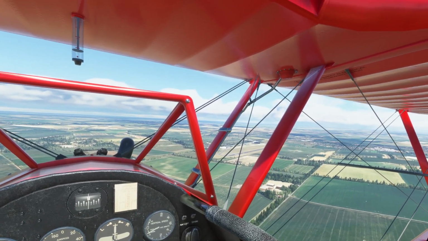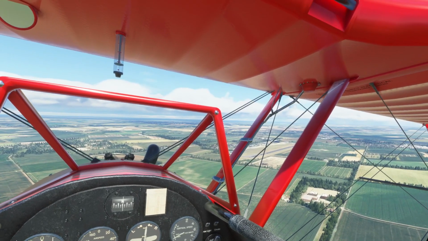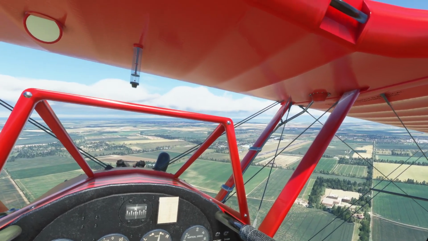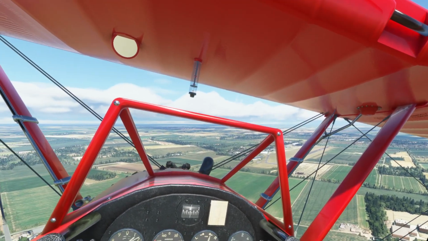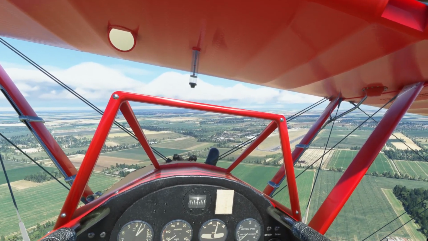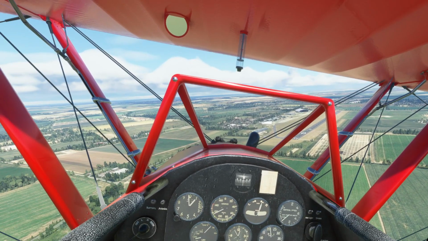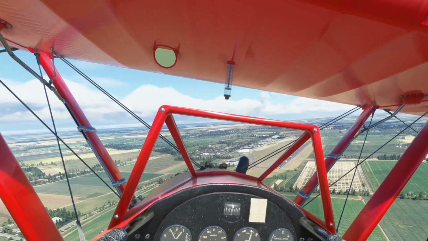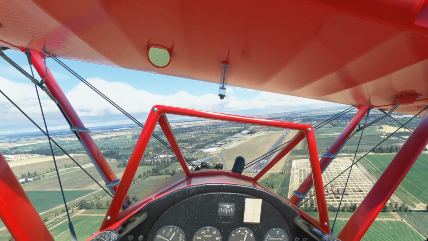Especially for those of you, which I'm sure are watching this, who are into virtual reality. But I also think this is very useful for people who are flying on a monitor and you don't want to keep switching windows and things. It just makes the whole thing a bit more immersive. Here we go then, building speed. Arriving at Duxford in style.